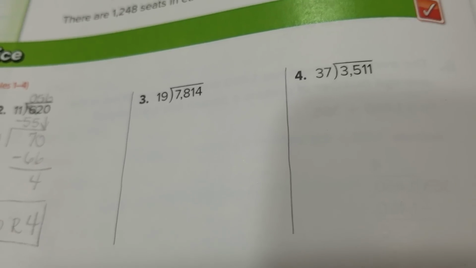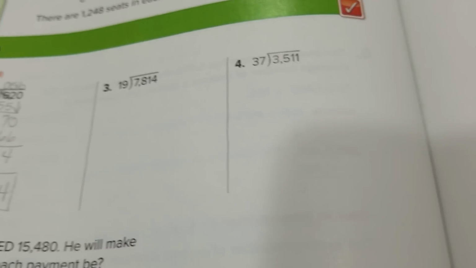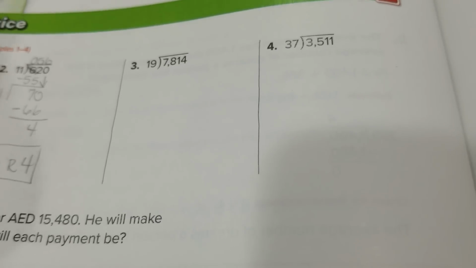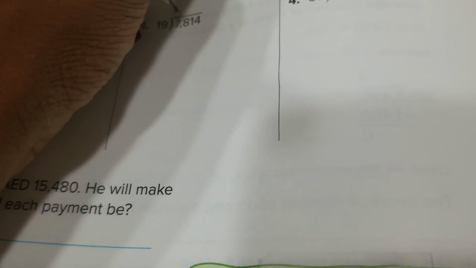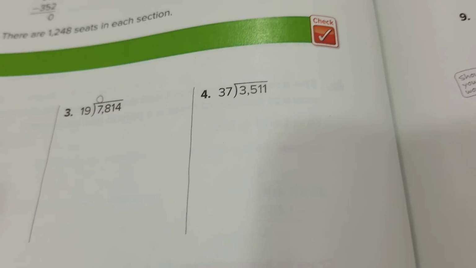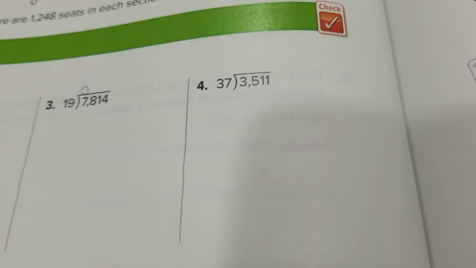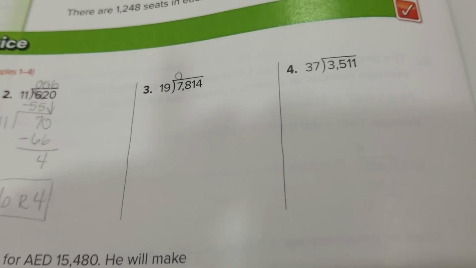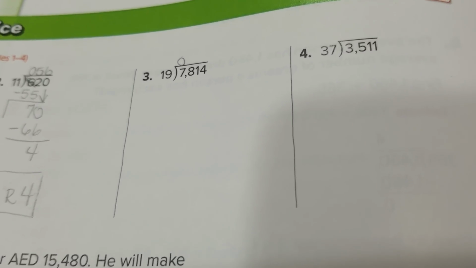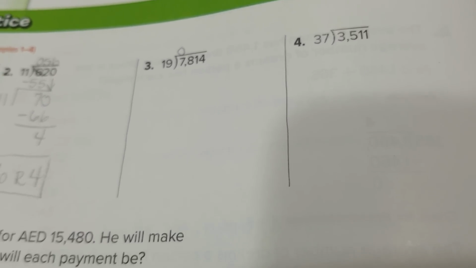Question 3, 7,814 divided by 19. So we don't know our 19s, but we can use estimation to give us a good place to start. So can 19 go into 7? No. Can 19 go into 78? Yes. Let's think about how many times. 19 is about 20. So how many times can 20 go into 80? Because 78 is about 80. And that's 4 times. So let's try 4.